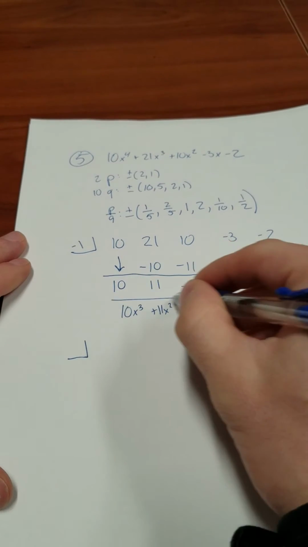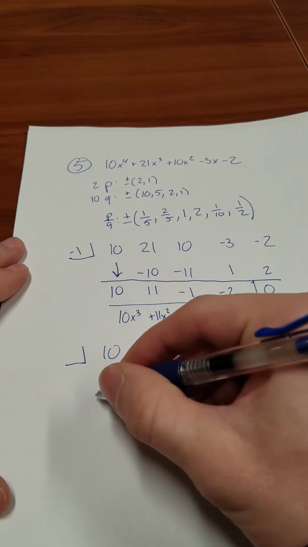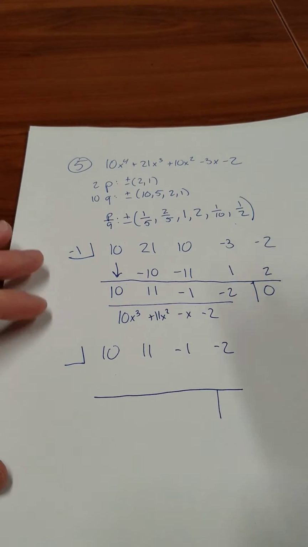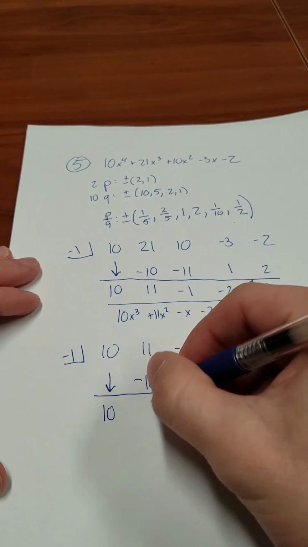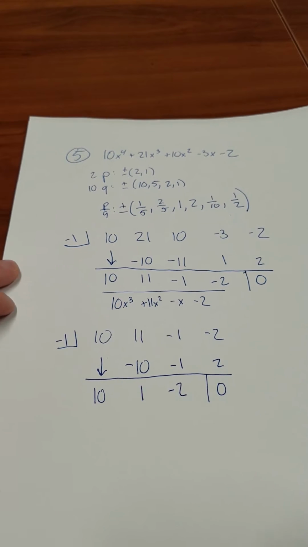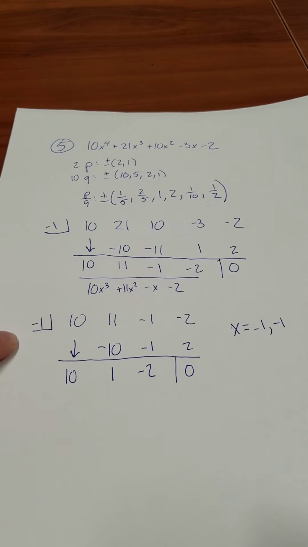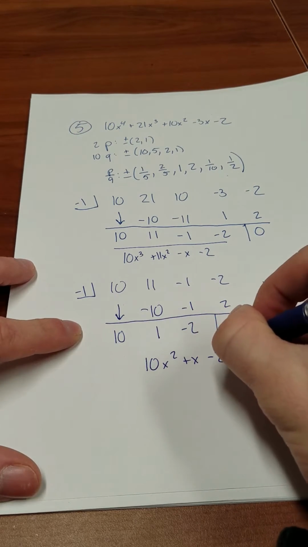You're going to use these numbers and put them here. So 10, 11, negative 1, negative 2. You use these same p over q's. So you use the same numbers to guess again. I'm going to try negative 1 again. You can try anything that you want to, but I think negative 1 might work for us. 10, negative 10, 1, negative 1, negative 2, positive 2, 0. It works. So far we have two solutions. We have negative 1 as a solution, and we have negative 1 as a solution. This is 10x squared plus x minus 2 equals 0.